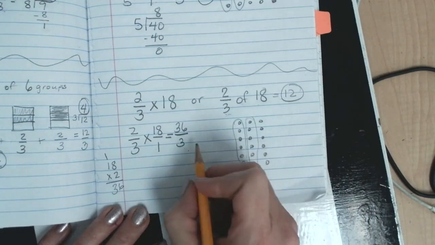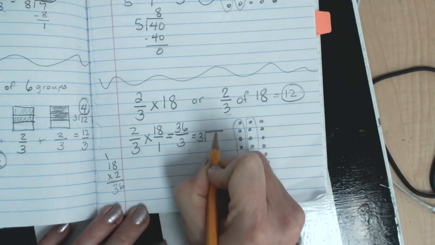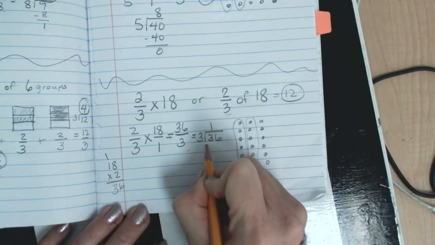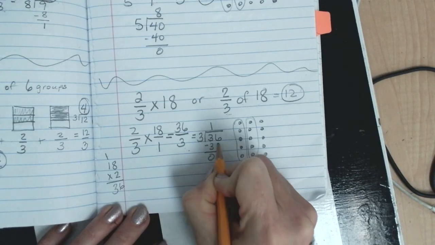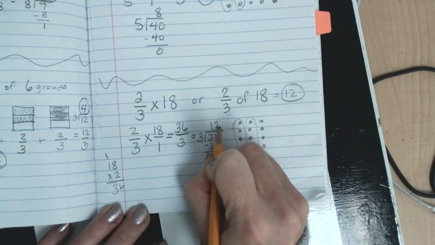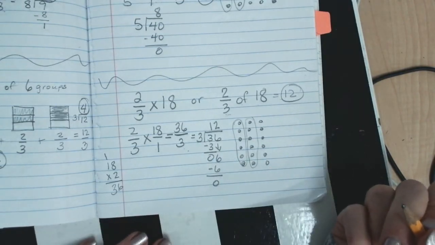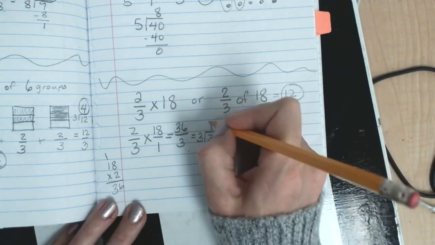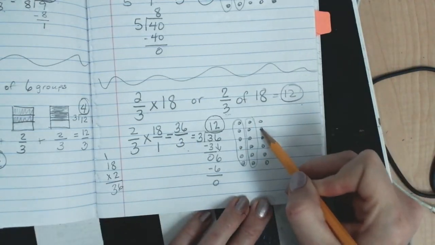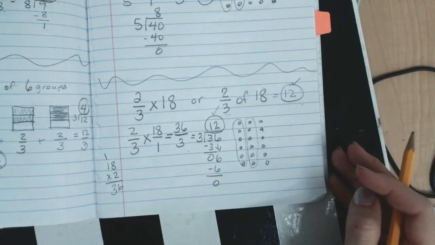So I simplify by thinking, how many times can 3 go into 36? 3 can go into 3 one time. I bring down my 6. How many times can 3 go into 6? 2 times. And I have a remainder of 0. So that means my final answer is 12. Does that match what I got with our model? Yep, they match.